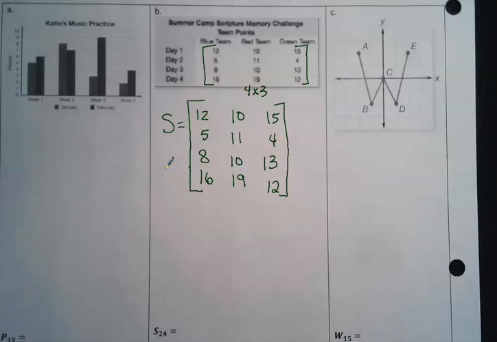Is it a square matrix? No, it's not, right? It's not a special one. It's not a square, it's not a row, and it's not a column matrix. So nothing special about it. All right, let's slide up the element questions and answer those.